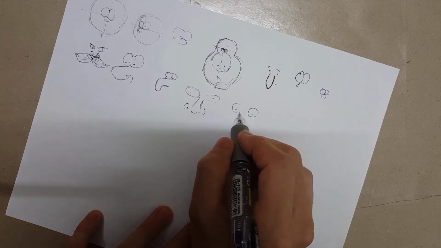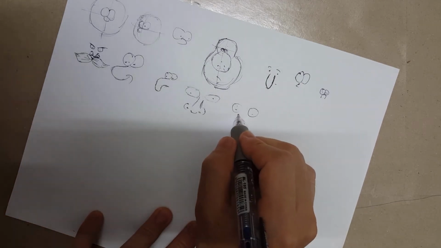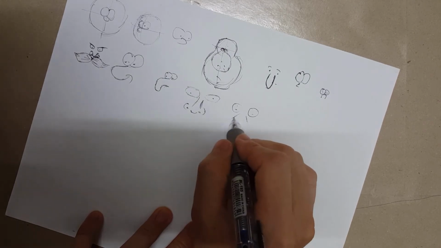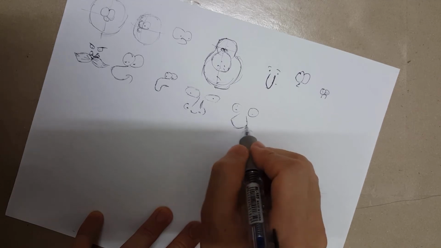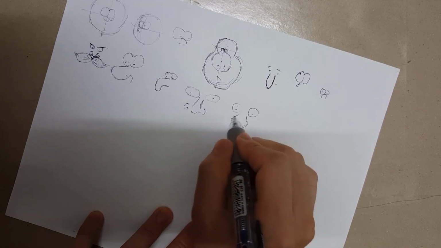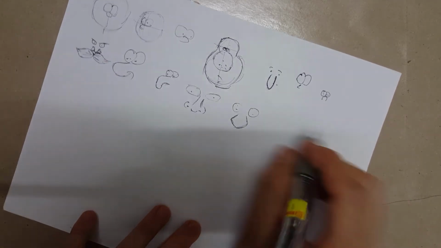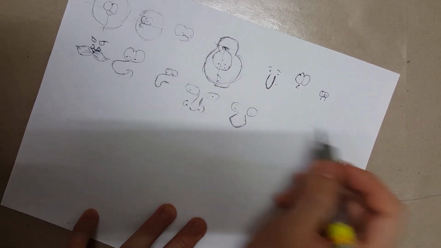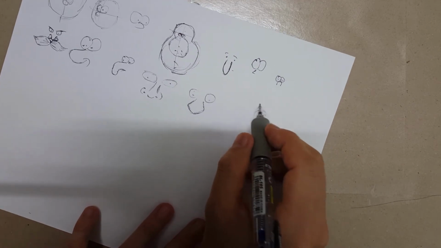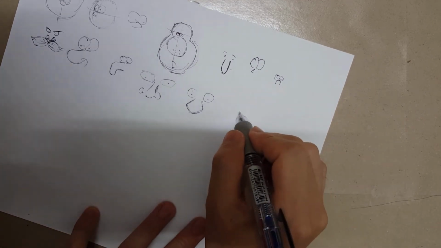Yeah, we could have a triangle nose. Right, so the nose doesn't have to be round. Maybe a totally triangle nose.